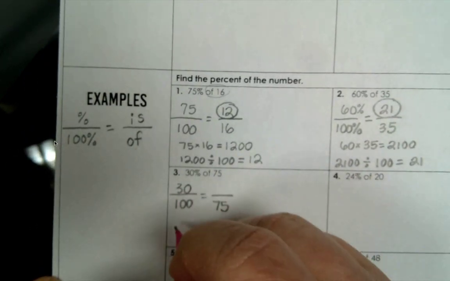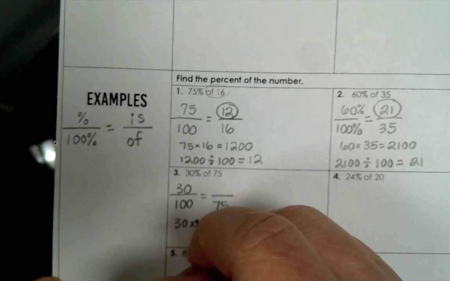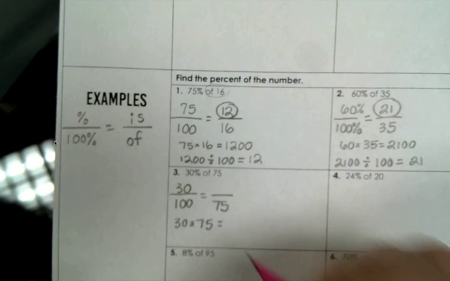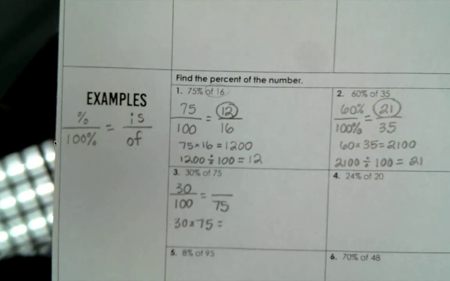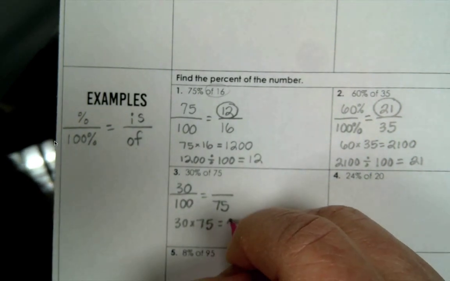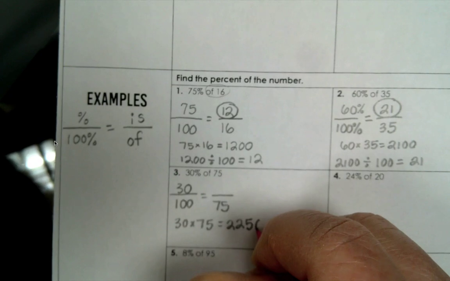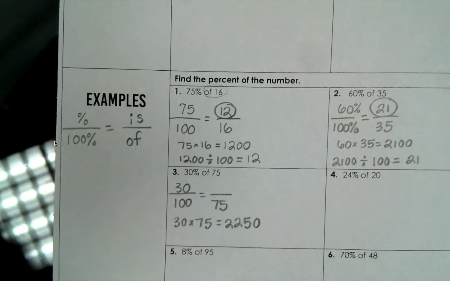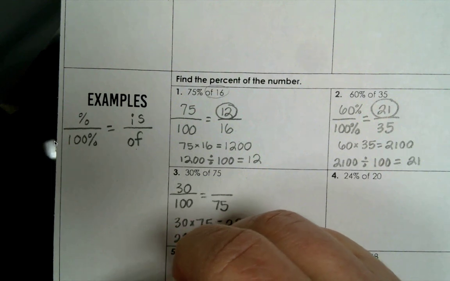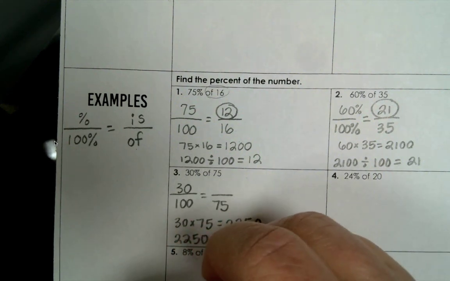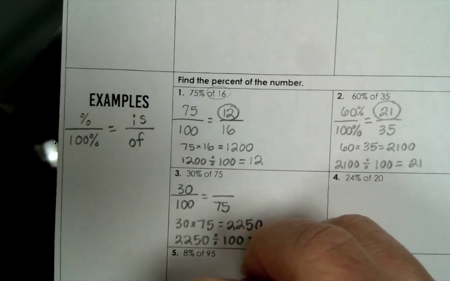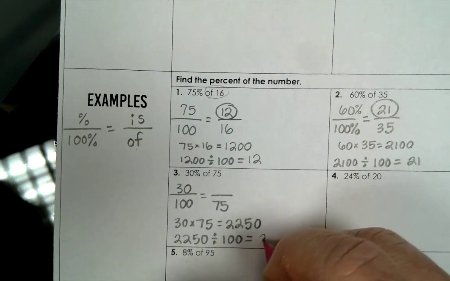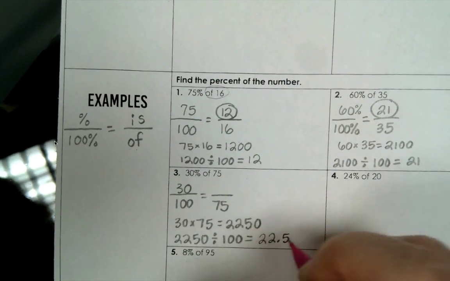I'm going to cross multiply. 30 times 75, and I get, oopsies, 2,250. And then I'm going to rewrite that, 2,250 divided by 100, and I get 22.5.